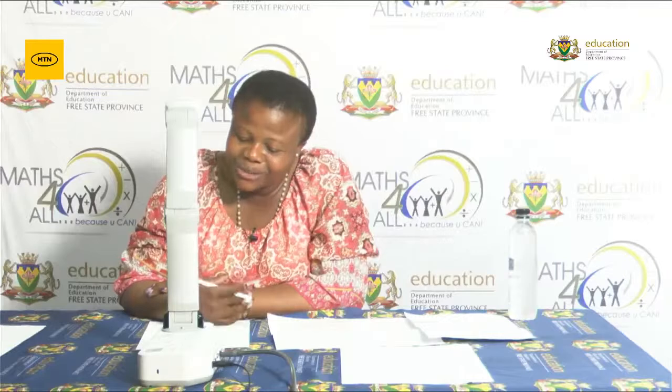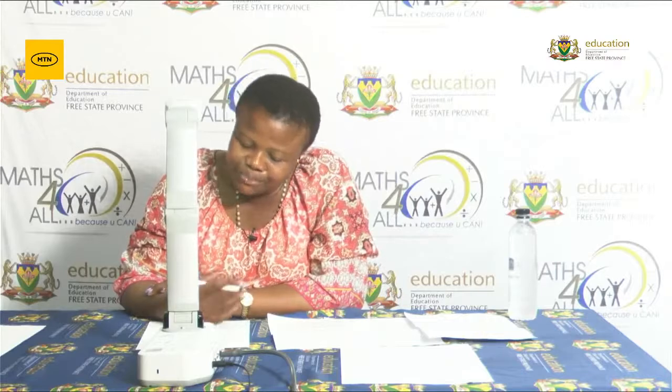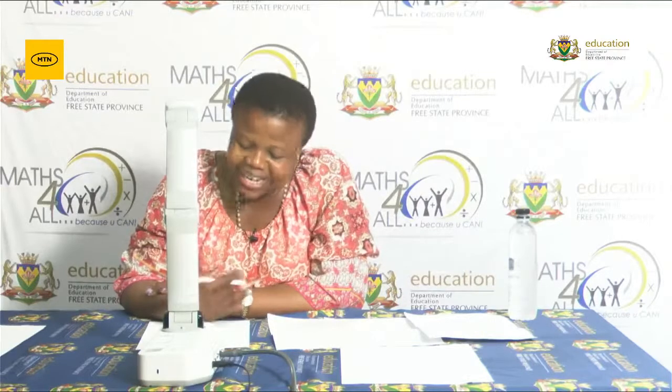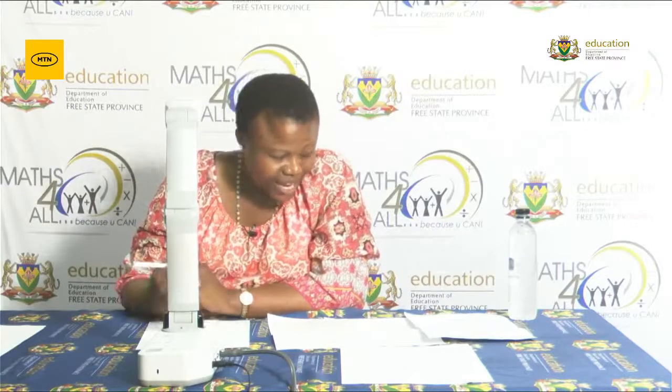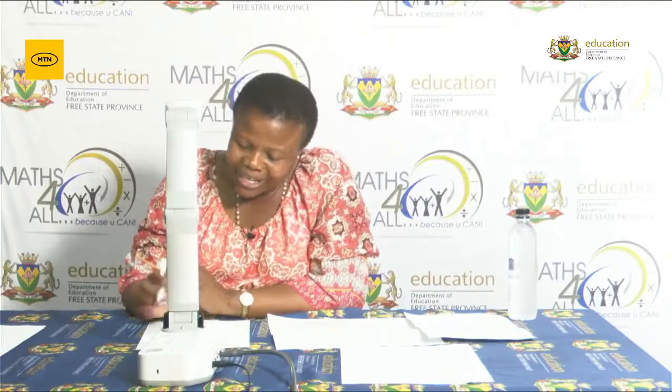But the length, the breadth, and the height are not in the same unit. So you need to check, what does the question need, candidate? Be careful of that. Don't just substitute and use your calculator and get the answers, because the answers that you got might be wrong because the units are not the same. Because we are supposed to convert according to the question.